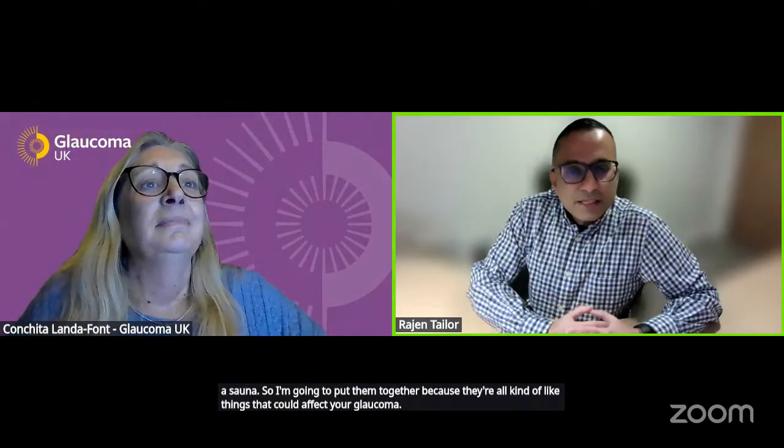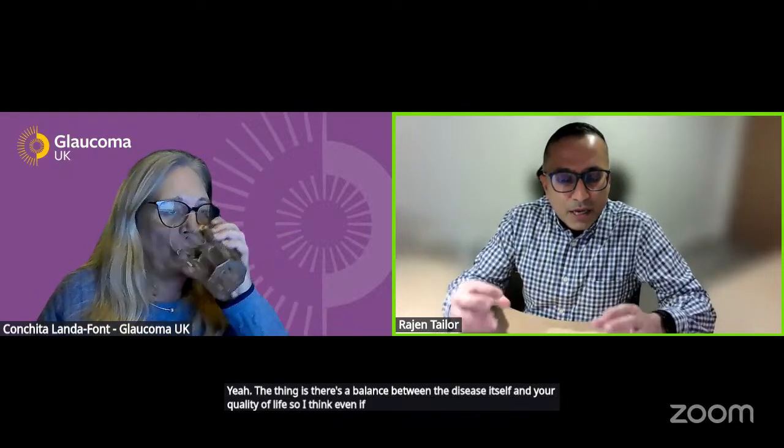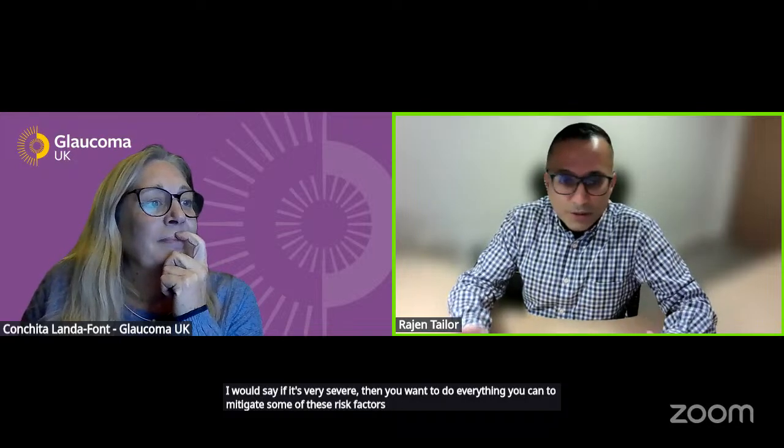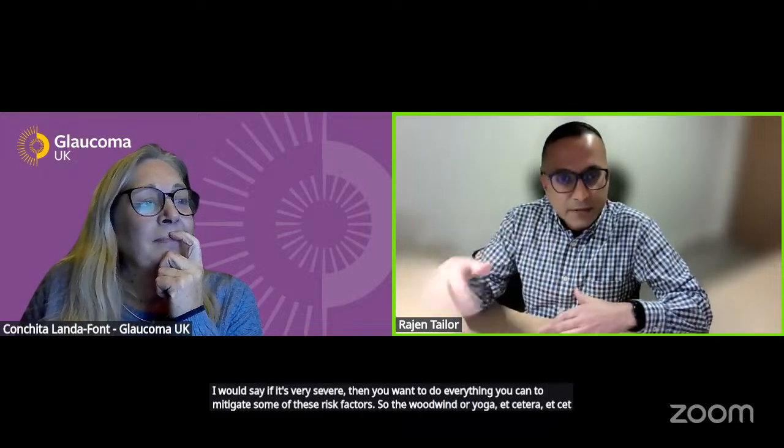The thing is, there's a balance between the disease itself and your quality of life. So even if you have glaucoma, I would say if it's very severe, then you want to do everything you can to mitigate some of these risk factors. So the woodwind or yoga, etc., particularly head down posture.